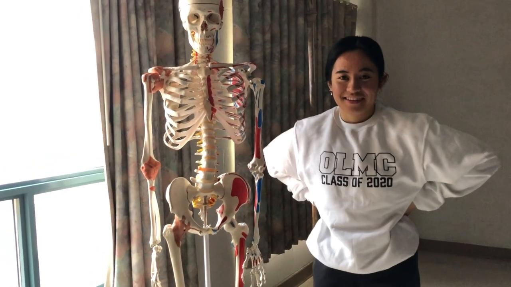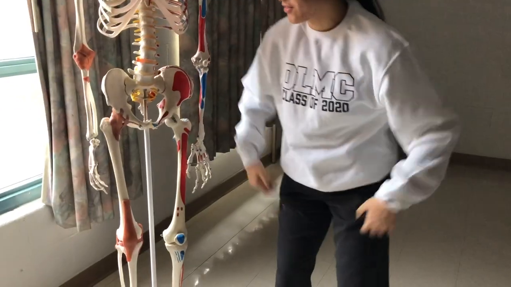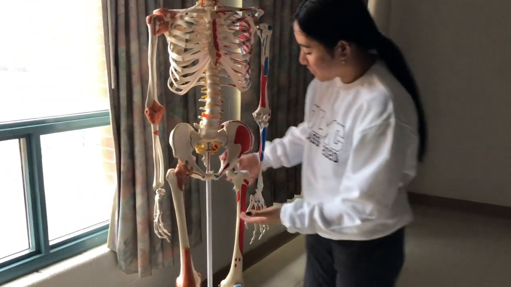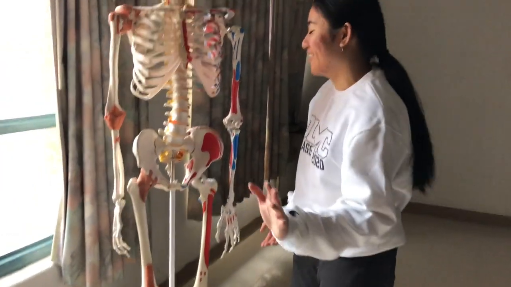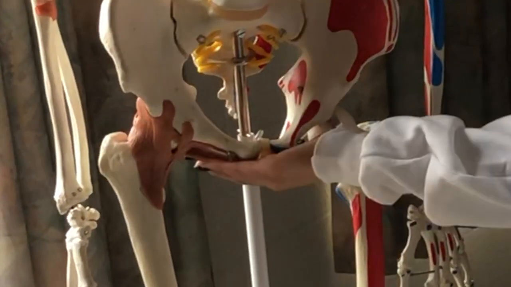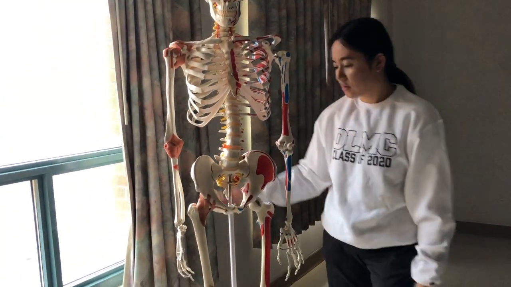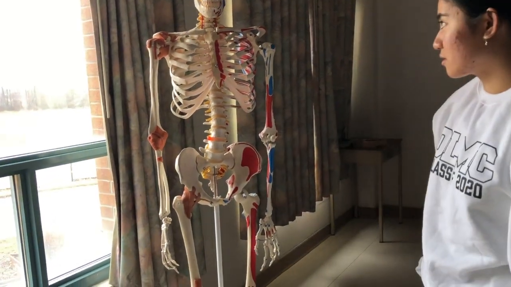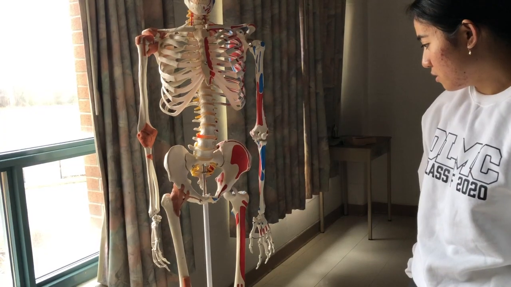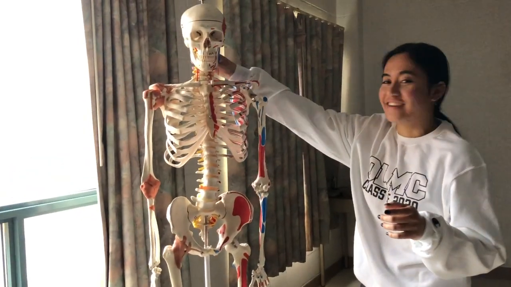Can you name where the saddle joint is? Saddle. Like here. Right here. It's this one. It doesn't necessarily have to do with sitting. Then why would they call it saddle? Okay, we're done.